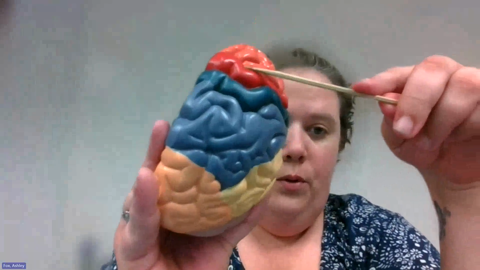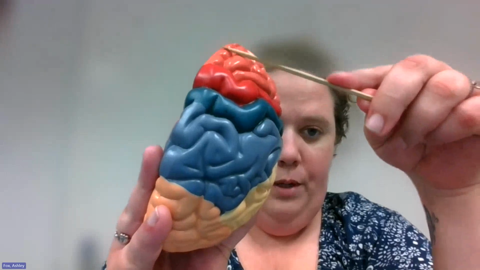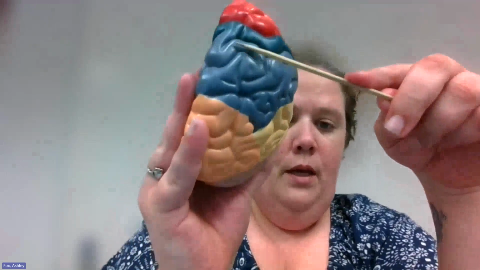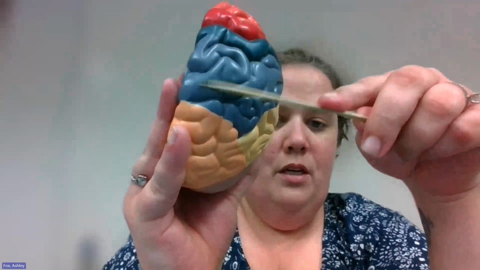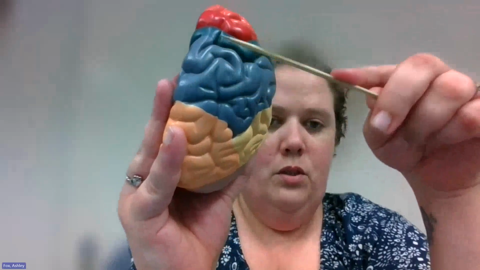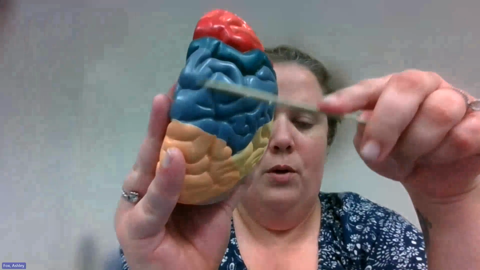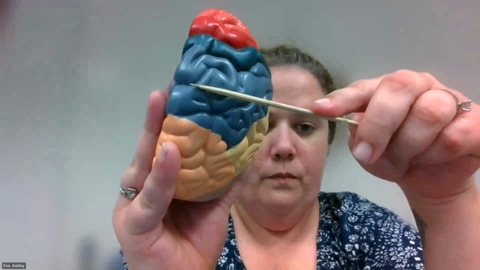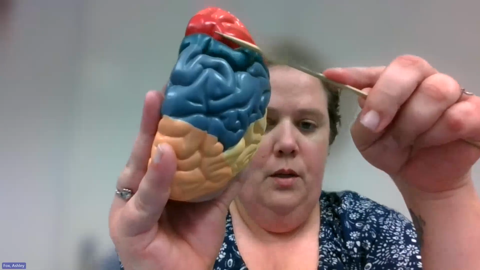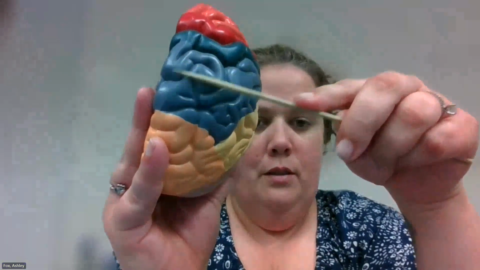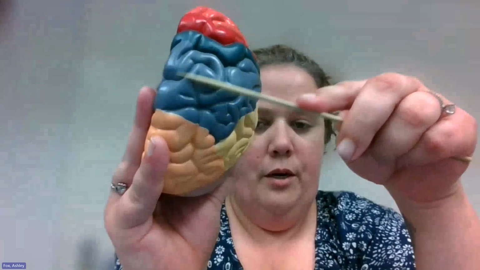Now you can see again, just like when we saw with the motor, where we have primary motor and then we have premotor, we have primary somatosensory, and then we have the somatosensory association area. So the senses come in, and then we kind of can determine what they mean here. So primary somatosensory, somatosensory association area.